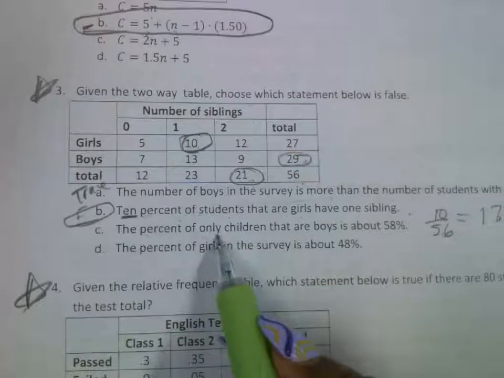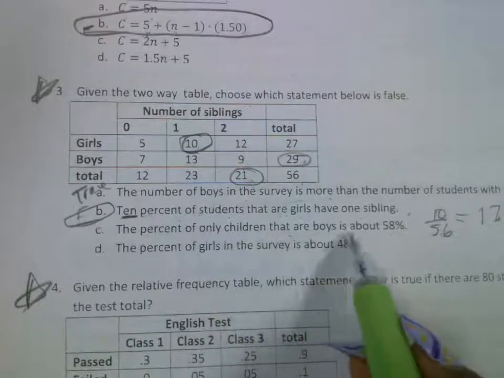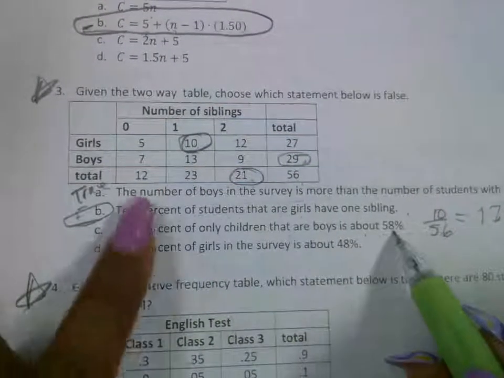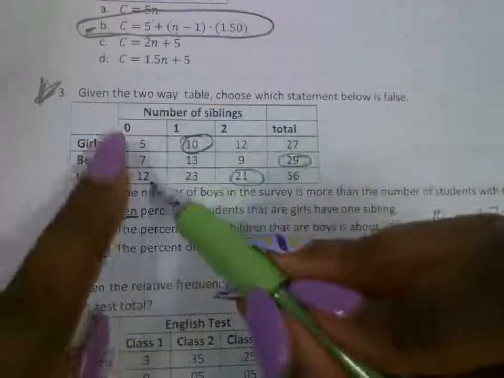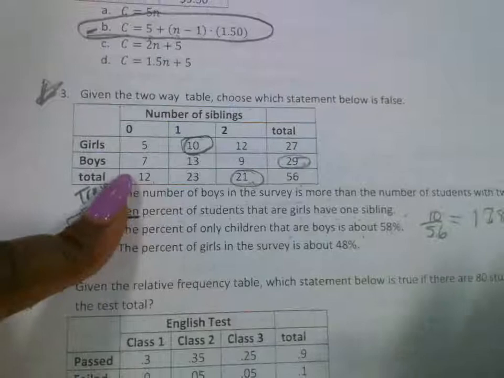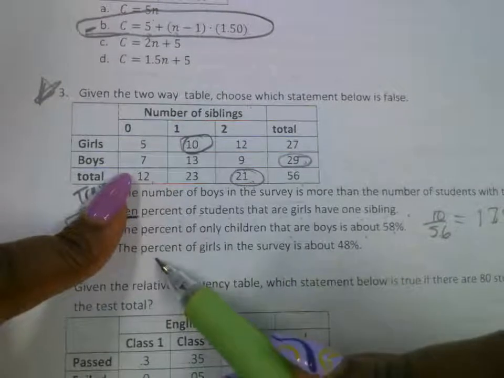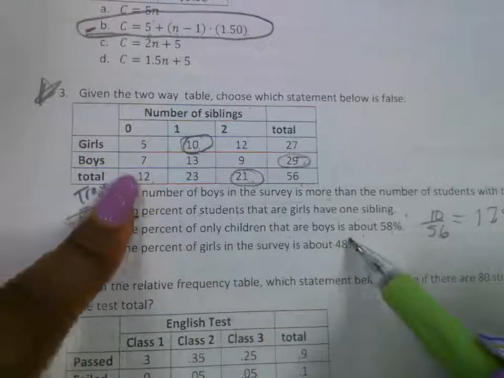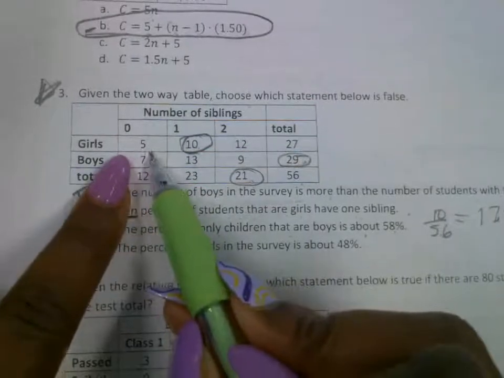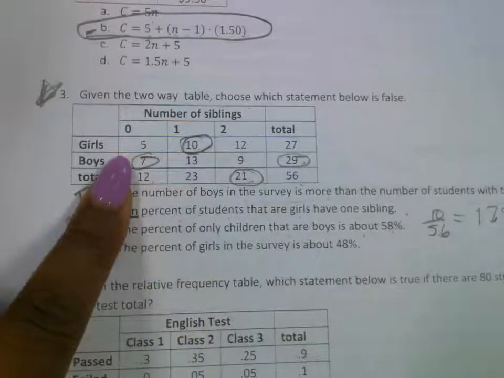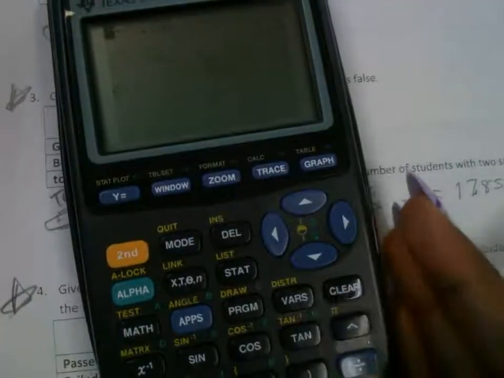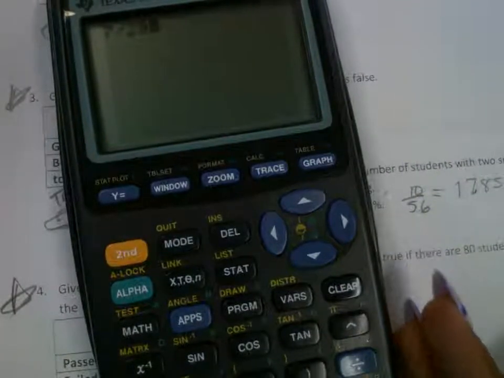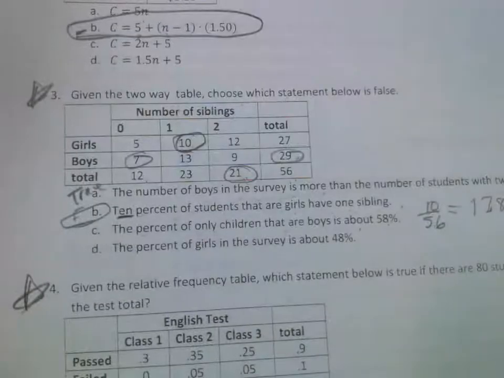The percent of only children that are boys is about 50. Only children that are boys. So go up to boys. So it's 7 out of 29. Wait a minute, that's not right.